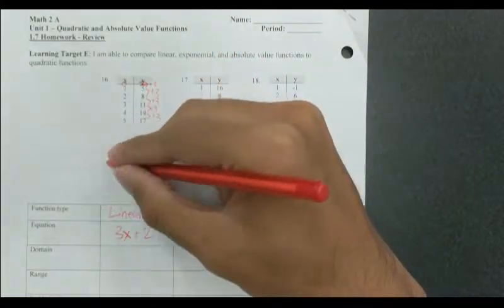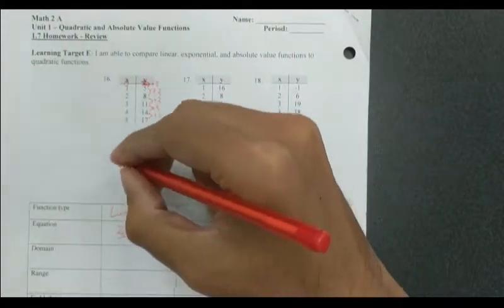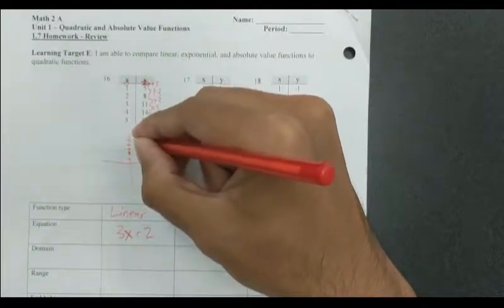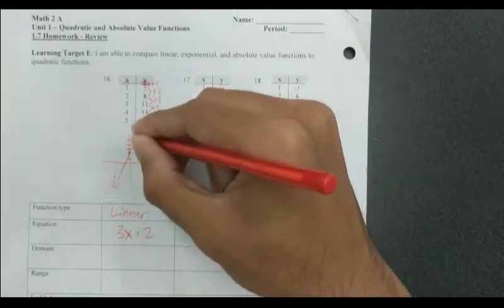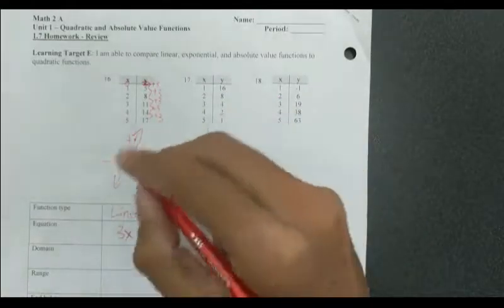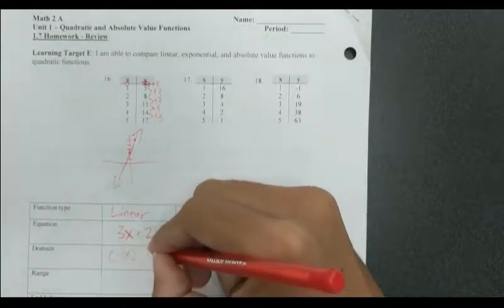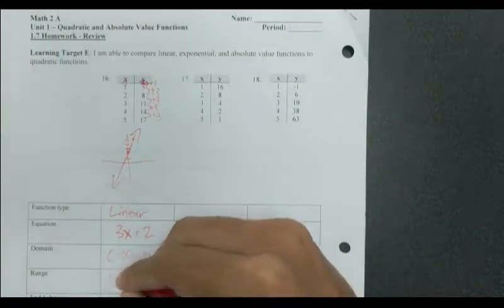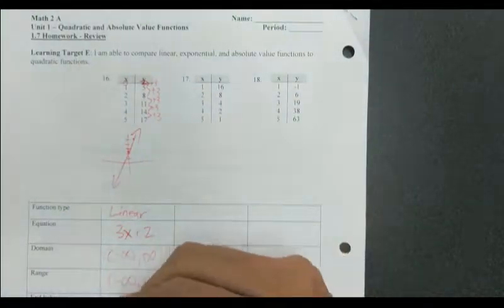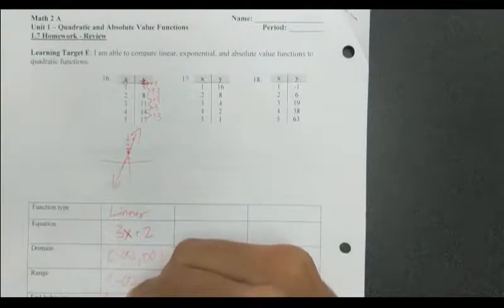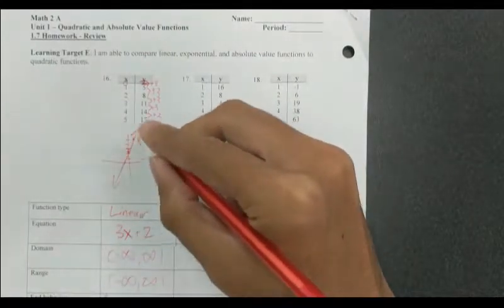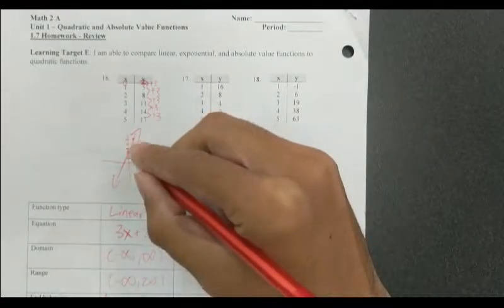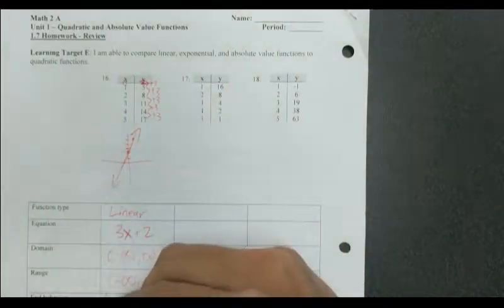Okay, so we weren't asked to graph it, but just to help me visualize, y-intercept is 2, then... Okay, so domain, linear, I can have all real numbers. Range, I can go down forever, I can go up forever. Okay, so as I go forever to the right, the graph goes up forever. As I go forever to the left, the graph goes down forever.